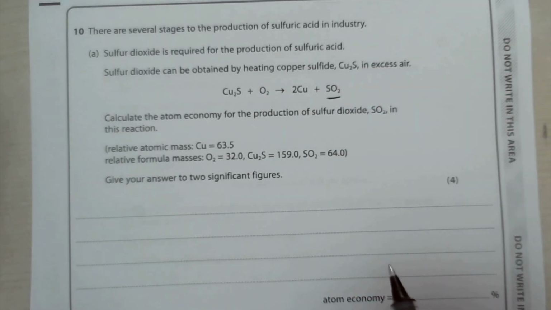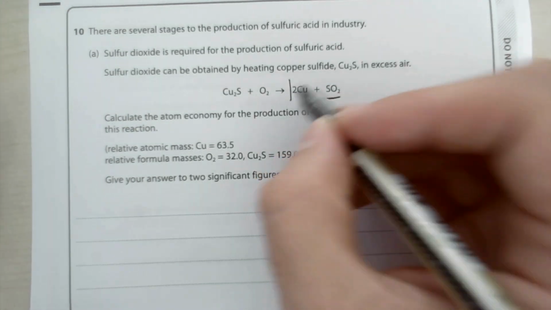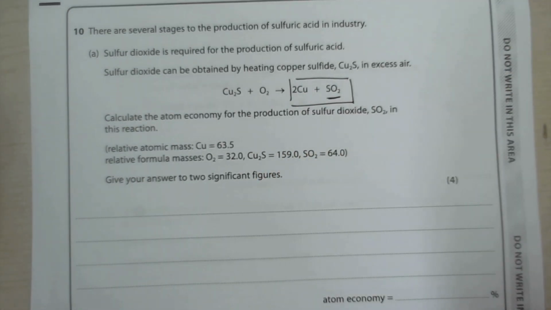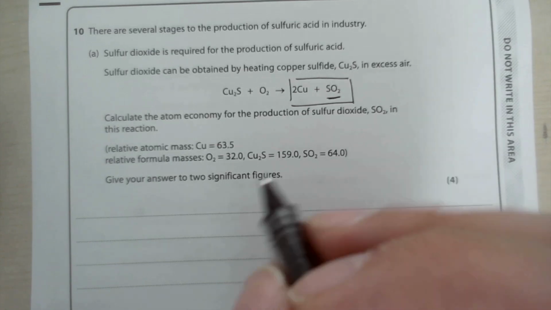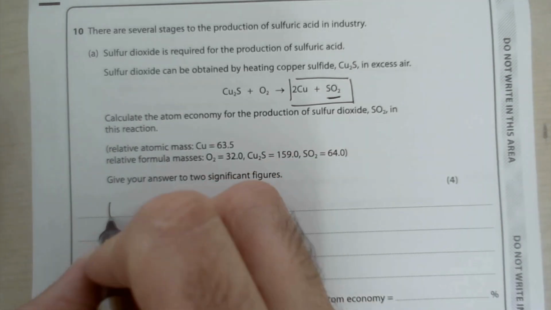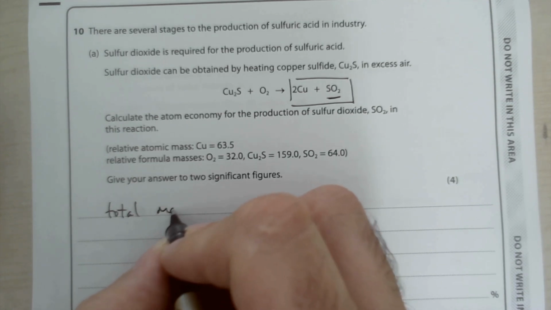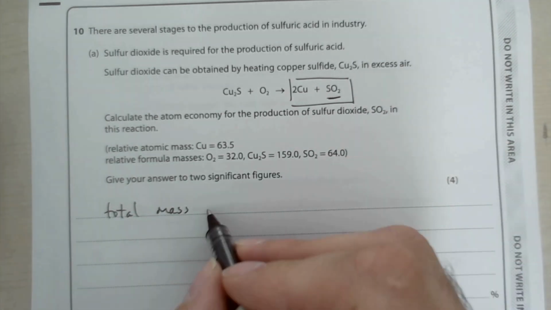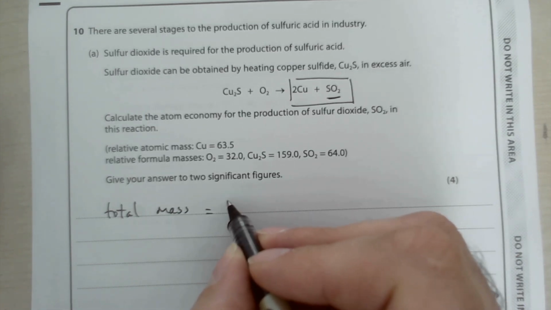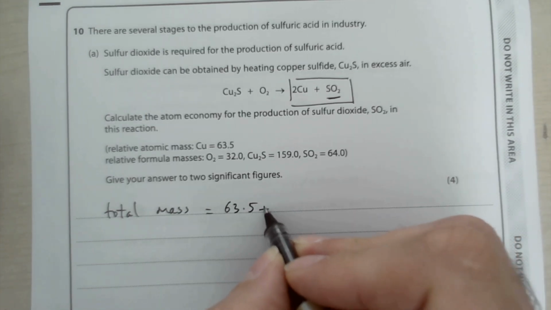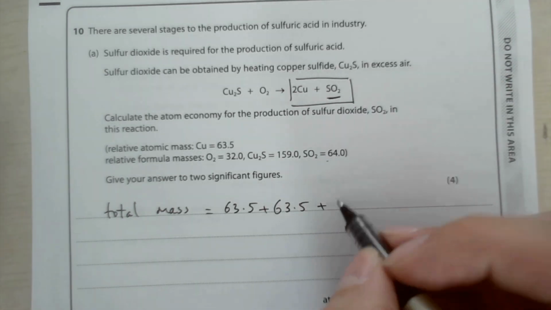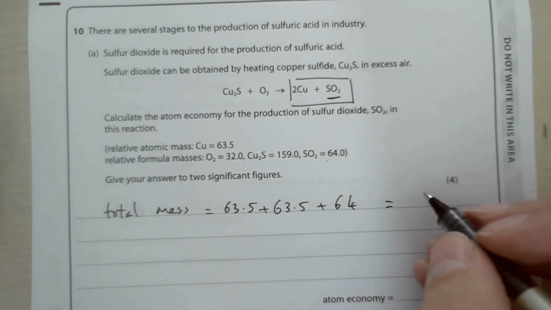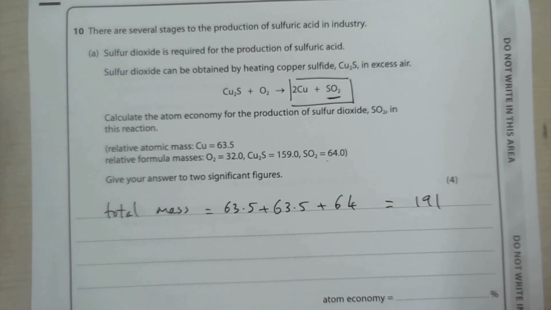So the first thing that we have to do is to calculate the total mass of everything that is on the right-hand side. In fact, you can do either of the sides, but the right-hand side in this situation is easier. So we're going to first of all calculate our total mass. And we've got 2 lots of copper. So that is 63.5 and 63.5. And we're adding that to SO2. So if you look on here, that's 64. And that gives us an answer of 191. So there's our first mark here.